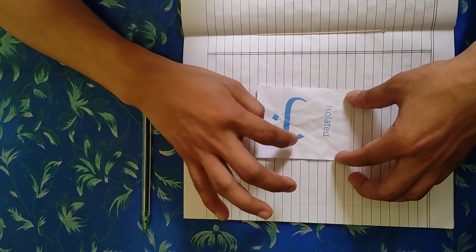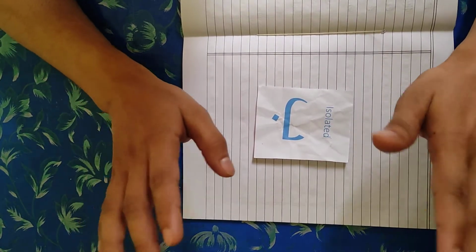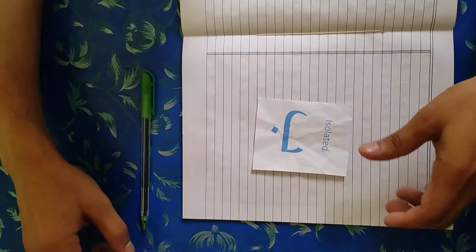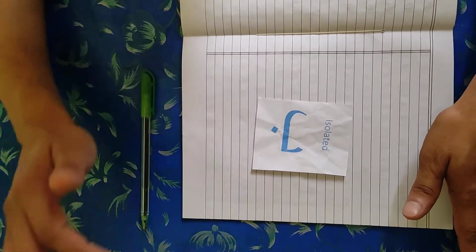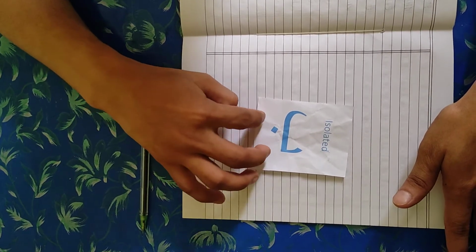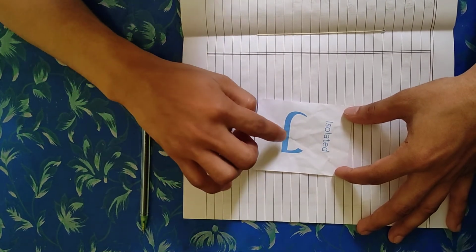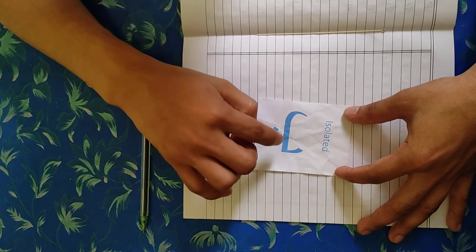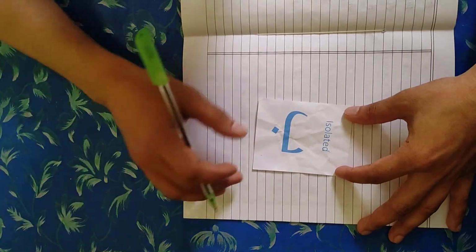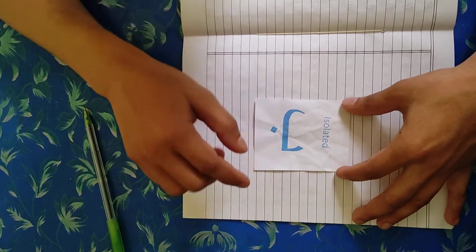Isolated form means the form of a letter which is separate from other letters. Is there any connection before or after ba? No, there is no connection before or after the ba. That is why the form of ba in this case is called isolated form. Isolated form means without any connection before or after the letter.